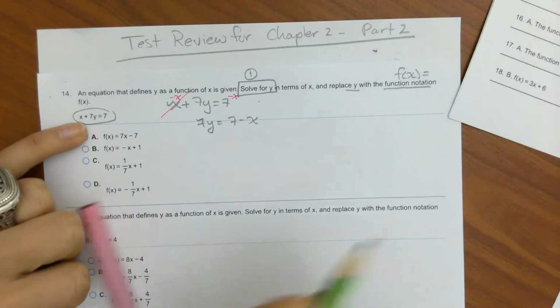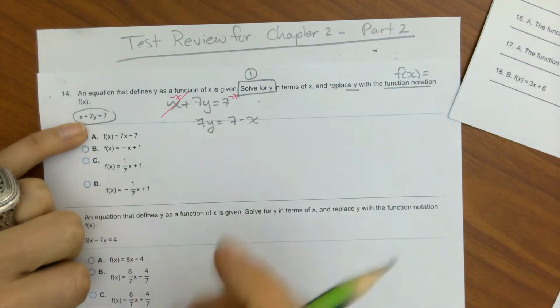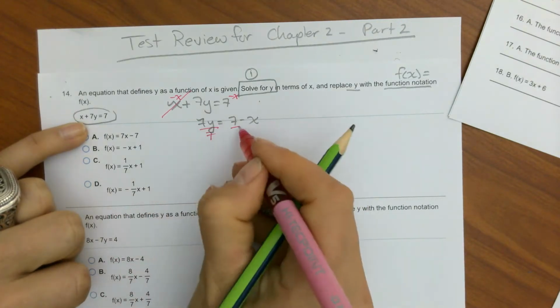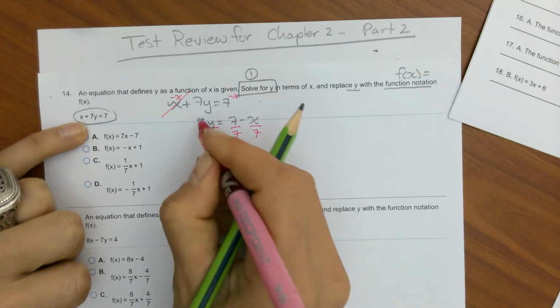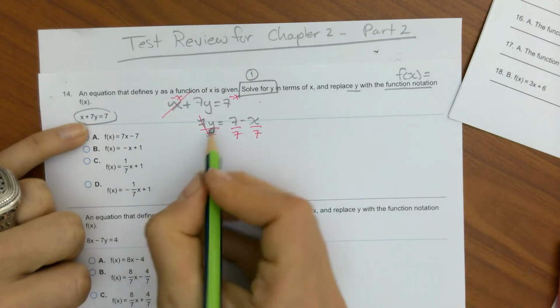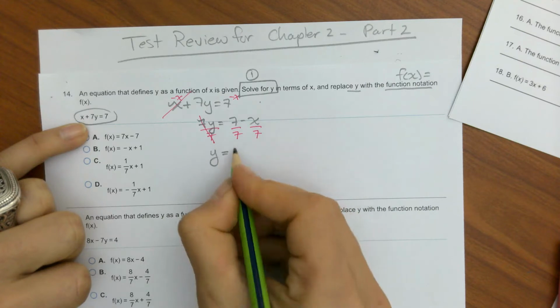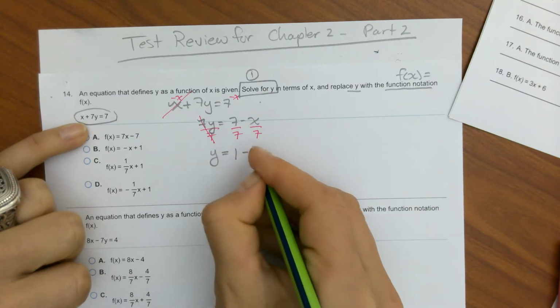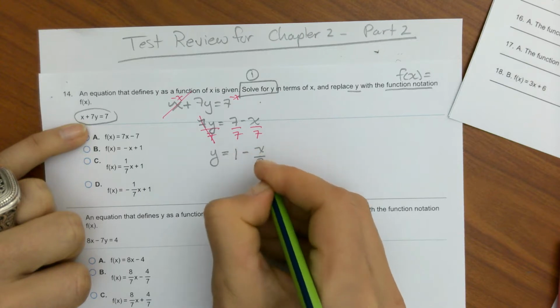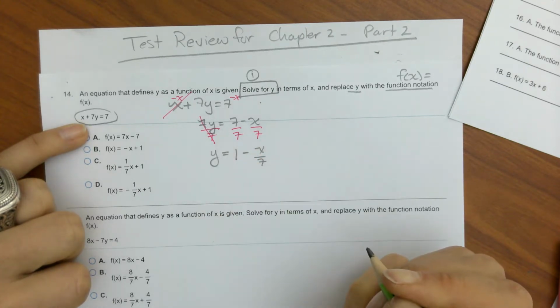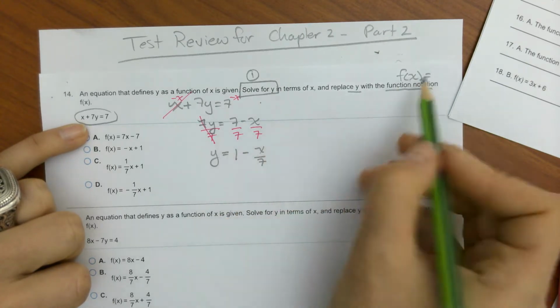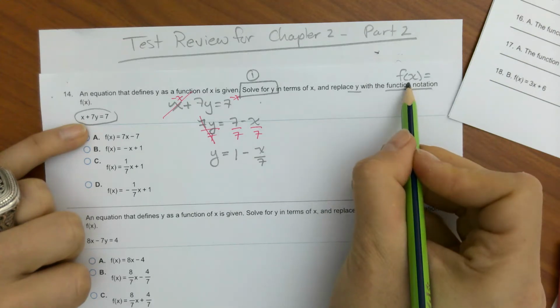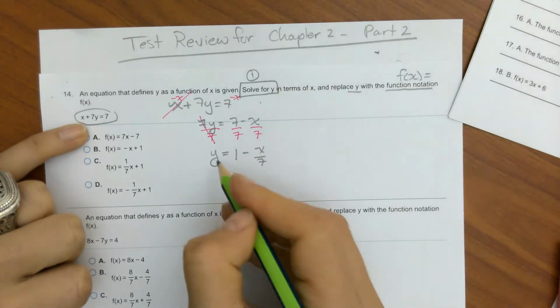Now to get y by itself, we have to get rid of the 7. So I'm going to divide everything by 7, because that's 1. 7 over 7 is 1, so I have y equals 7 divided by 7. That's just 1. Okay, now it says write it in function notation. So I have to replace the y with f of x.